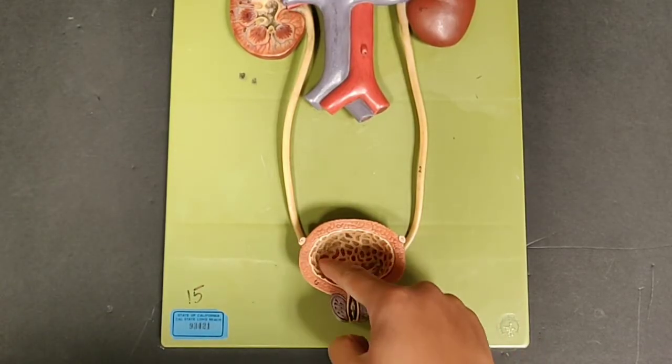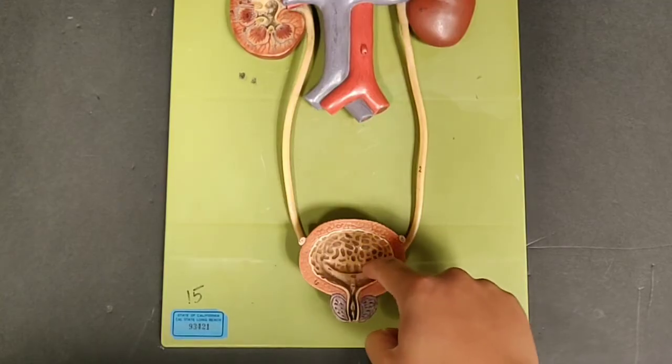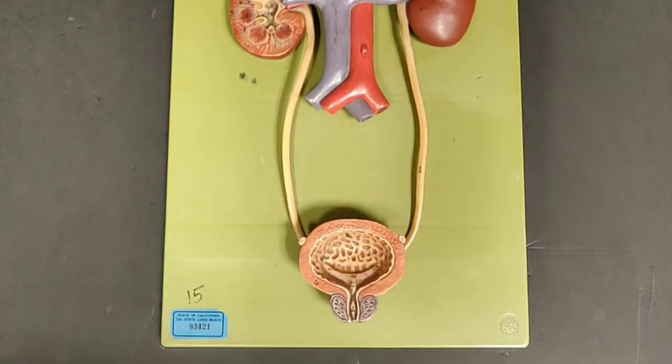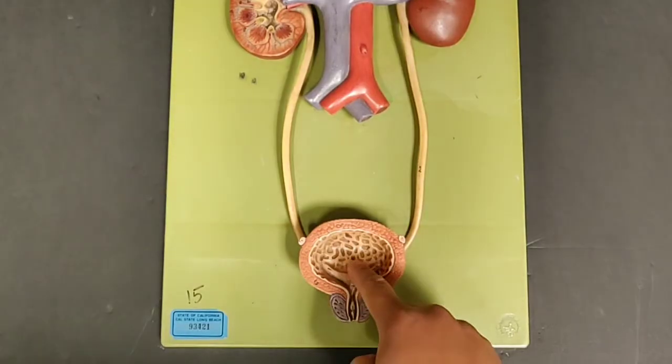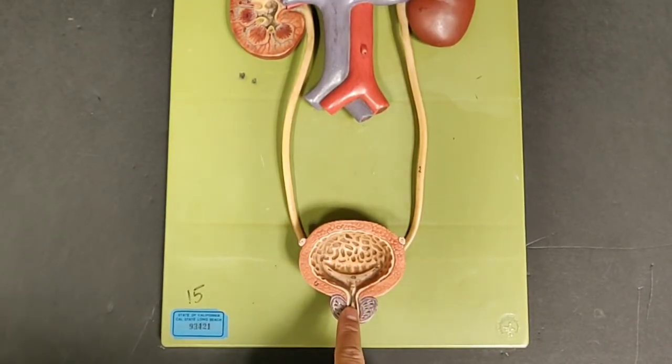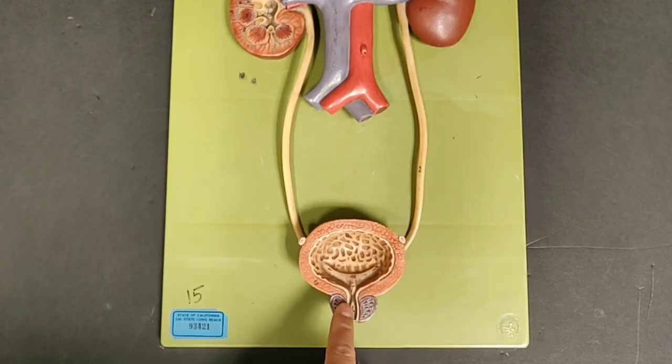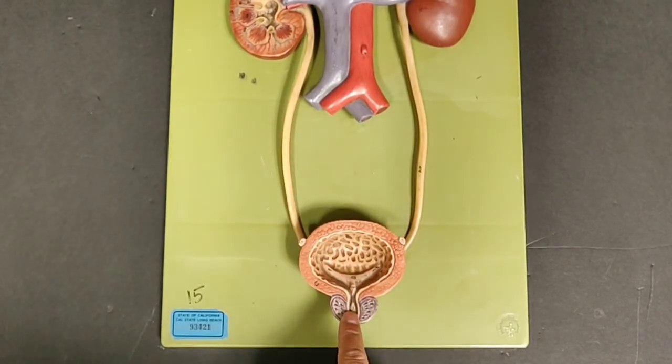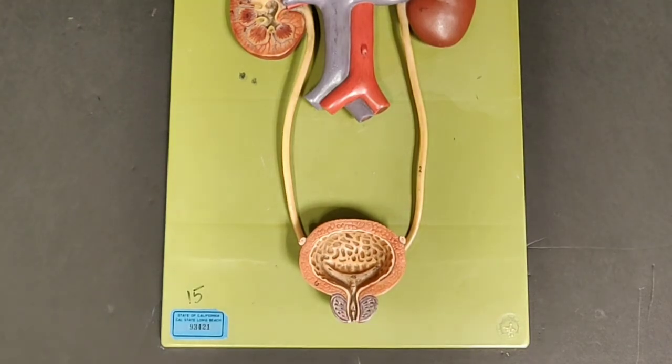And then also, there's this triangular, smooth structure. This is the trigone. This helps with funneling urine as the urine is leaving the body, and it enters the urethra here. So when you're ready to expel urine, it will leave the urinary bladder and then enter the urethra so it can leave the body for urination.